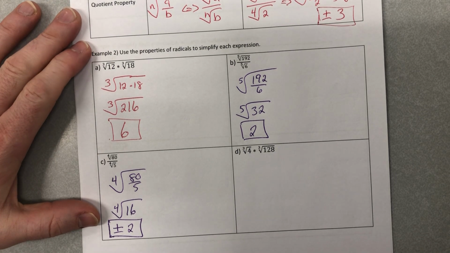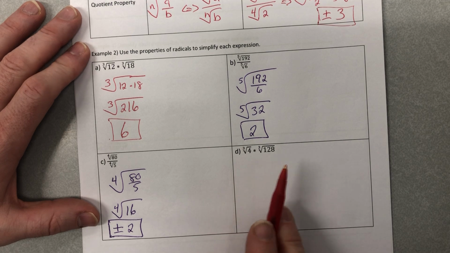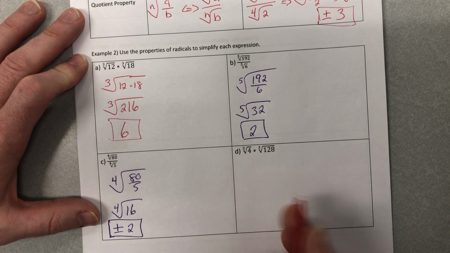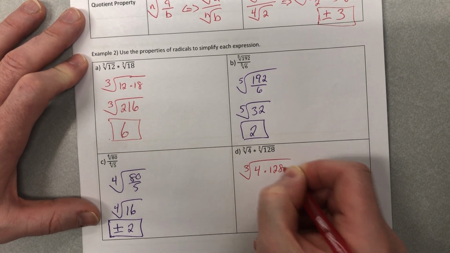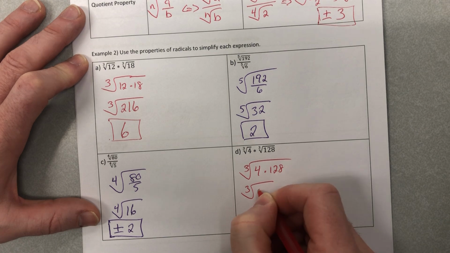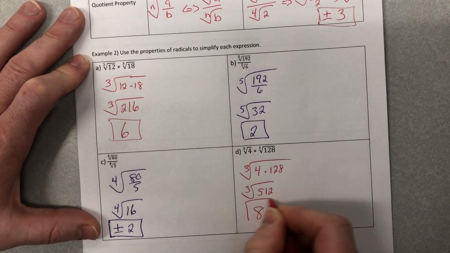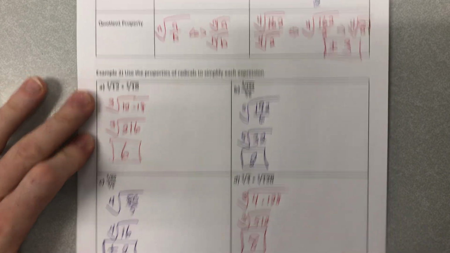All right. Now we're going to kind of go back to the product property rule of radicals, kind of like example A here. We don't know either of these cube roots, but if we were to do 4 times 128, that would give us 512, and the cube root of 512 is 8. All right, so we're just kind of manipulating the powers that we know of radicals and exponents to simplify some of these values.